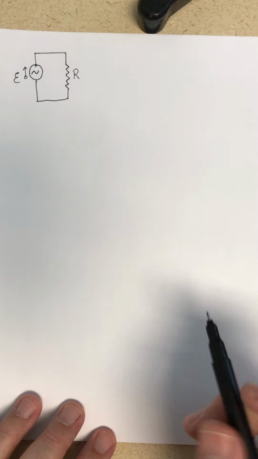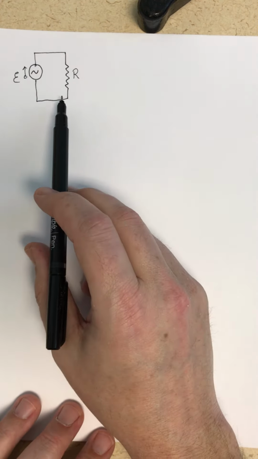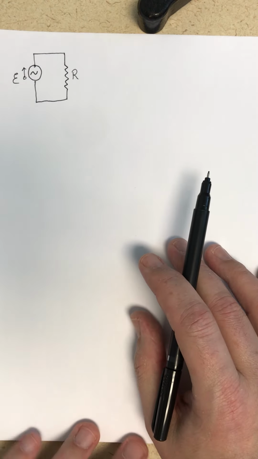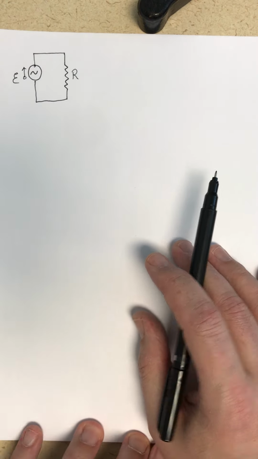We're going to consider a case where we have just a resistor in an AC circuit. So there's a variable source of EMF that's going to vary sinusoidally applied to the resistor. You want to see what happens with just the resistor on its own.